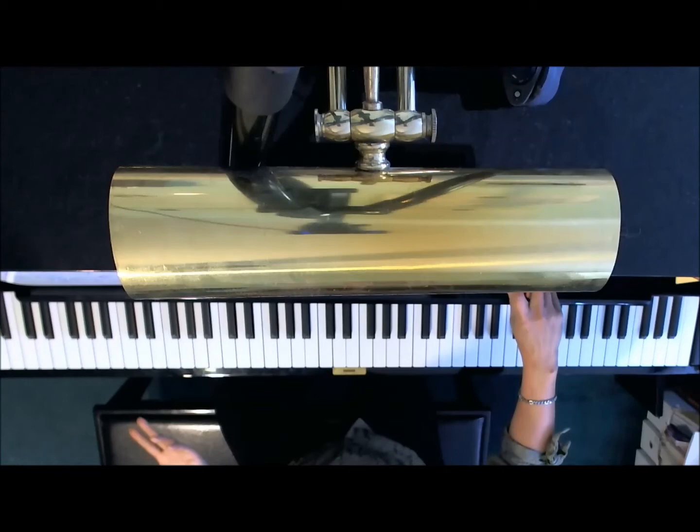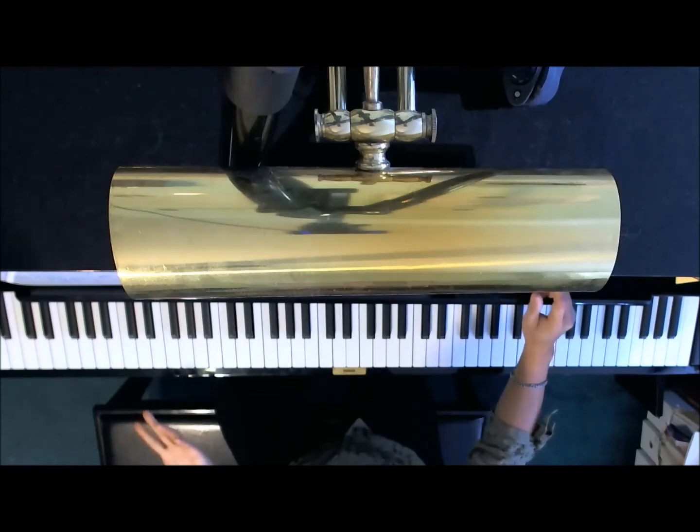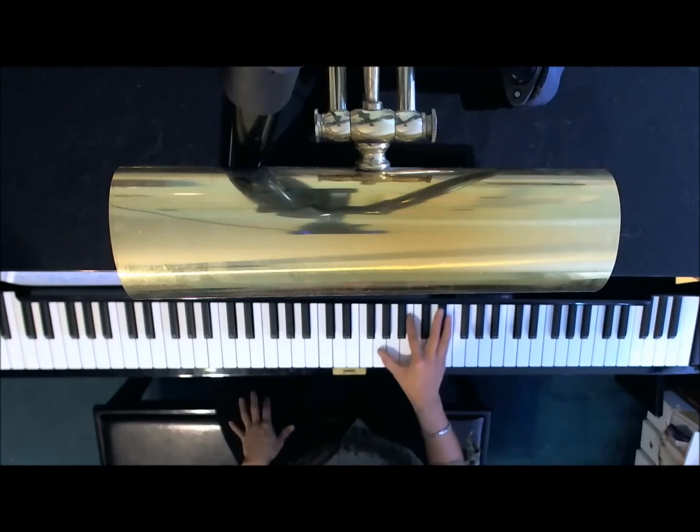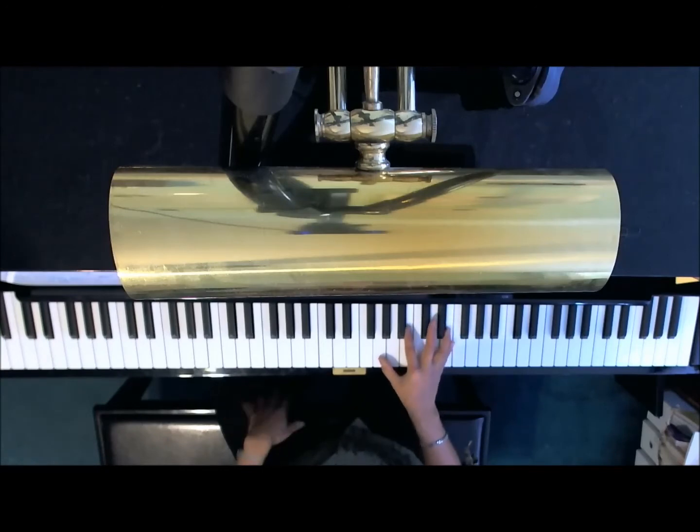Alright, now that minute's up. So let's see if bar 1 to 6 at least is a bit more performance ready than it was the first time around, which was an absolute no. Okay, so from the top.